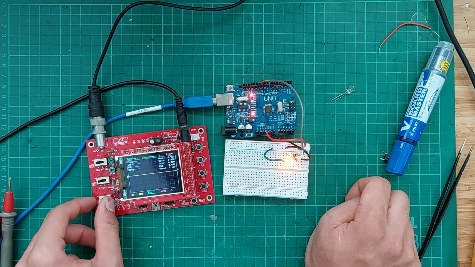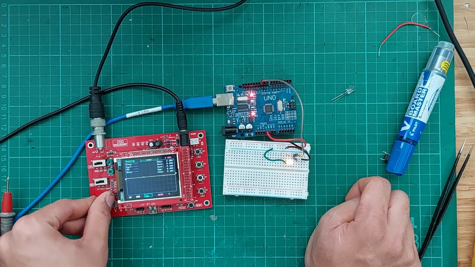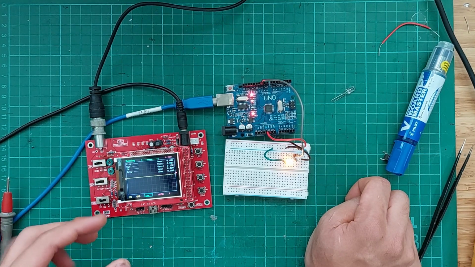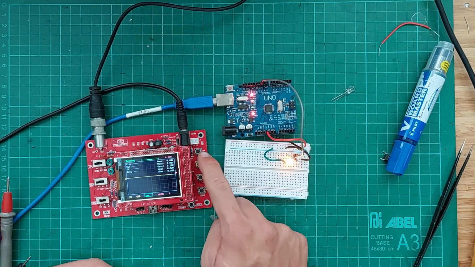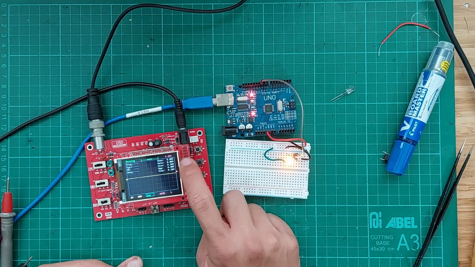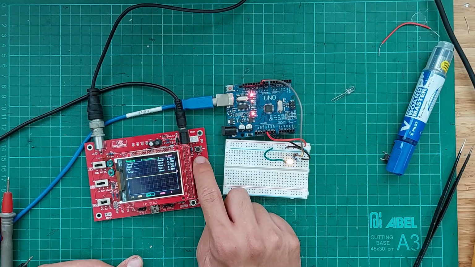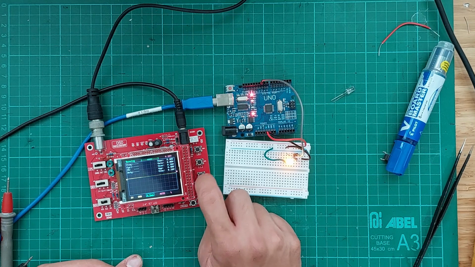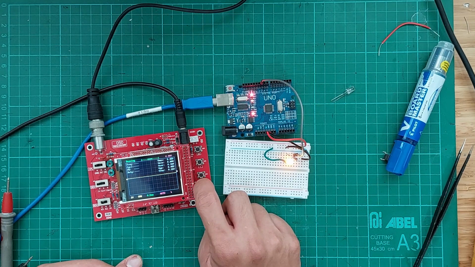And this also sets the size of the box, basically the scale. These buttons toggle through all the various functions. You can change the sampling, the time axis, the type of trigger, stuff like that. I'll do a video on this another day, but today is just not the day.